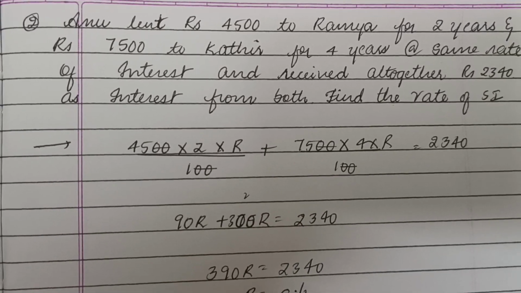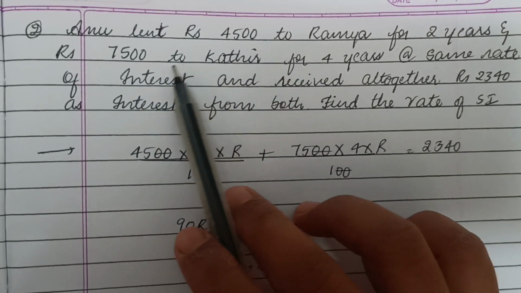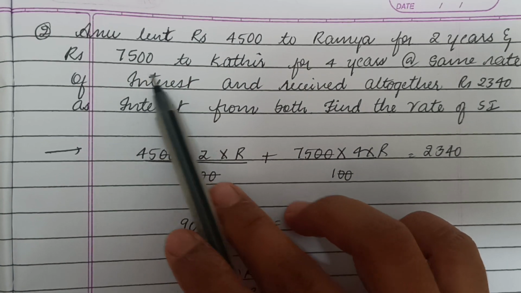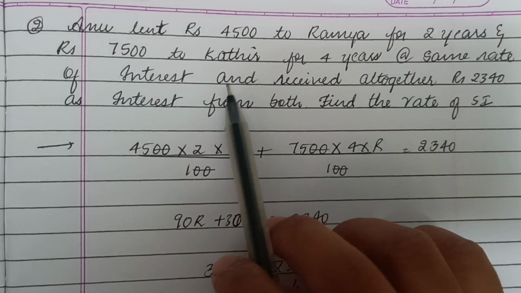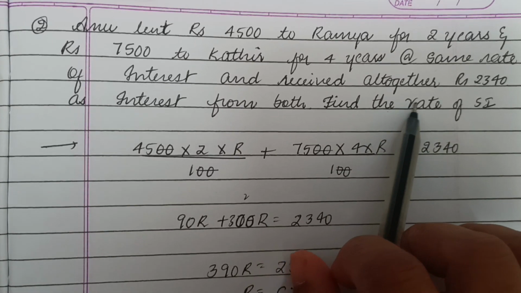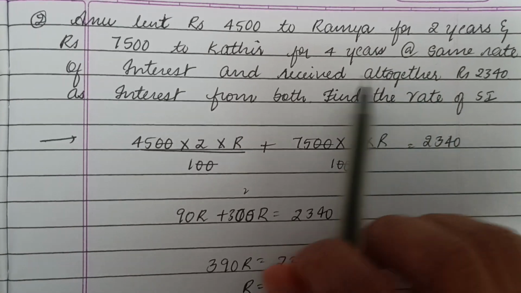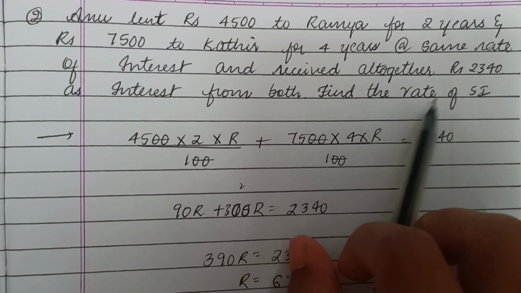Anu lent rupees 4500 to Ramya for 2 years and rupees 7500 to Khatir for 4 years at the same rate of interest, and she received altogether rupees 2340 as interest from both. Find the rate of simple interest.